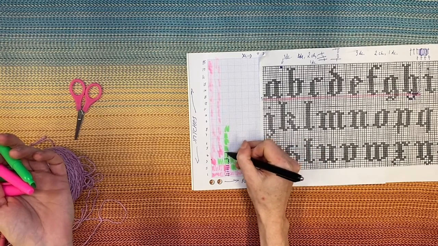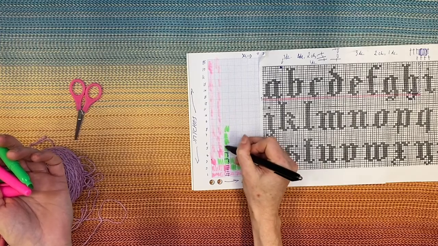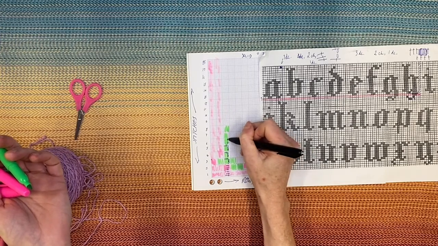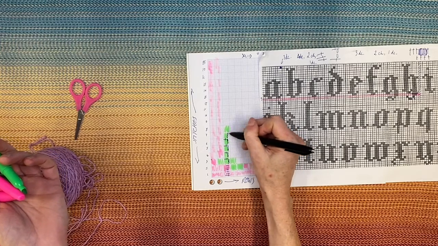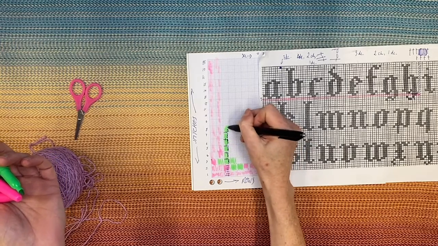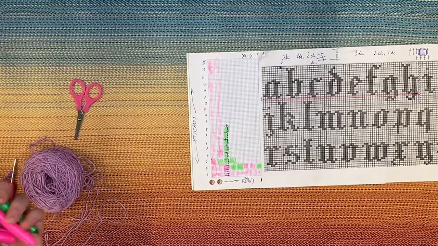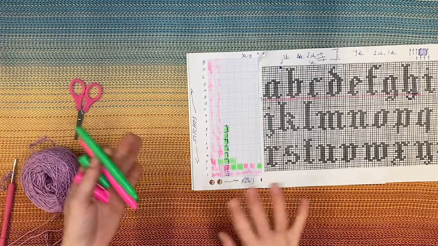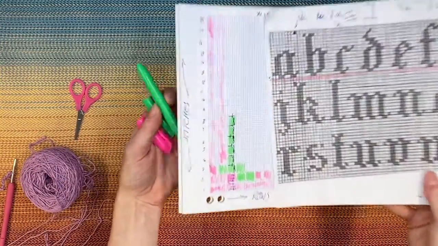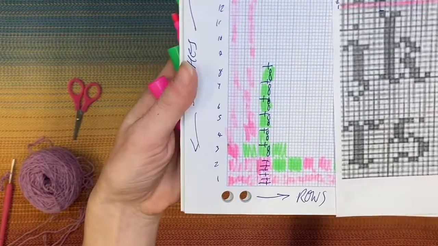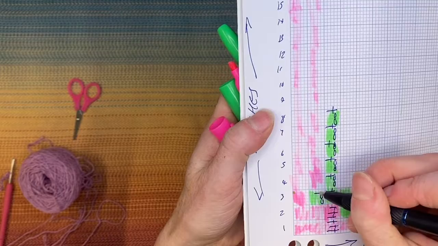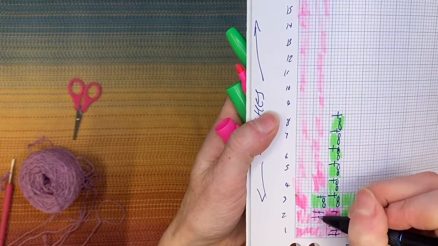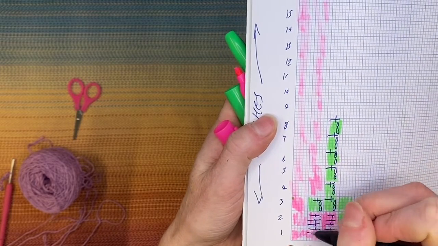Chain 2 and 1 DC, chain 2 and 1 DC, chain 2 and 1 DC. That looked like a person. Chain 2, 1 DC. Chain 2, 1 DC. Okay? So, I hope that's making some kind of sense. Remember, all my pink boxes are just 3 double crochet.